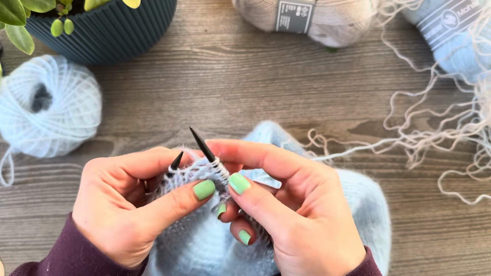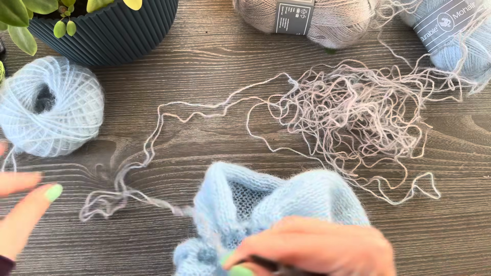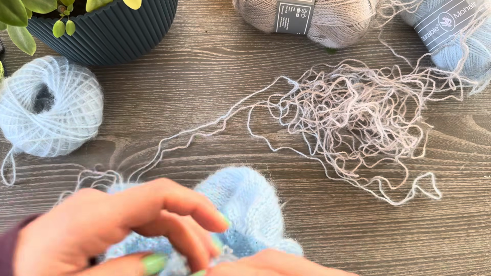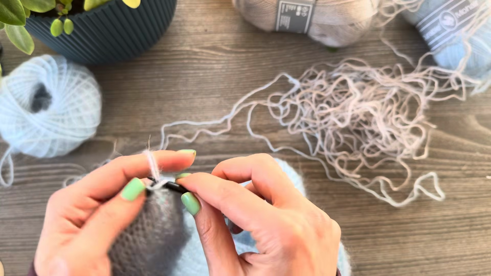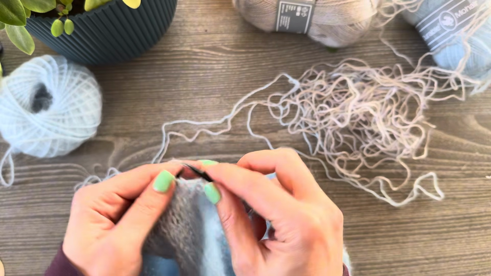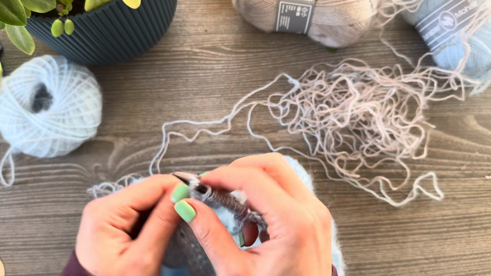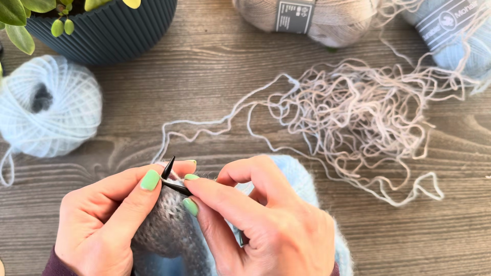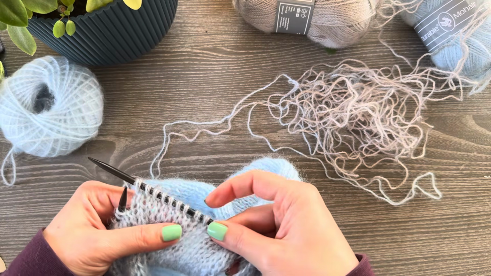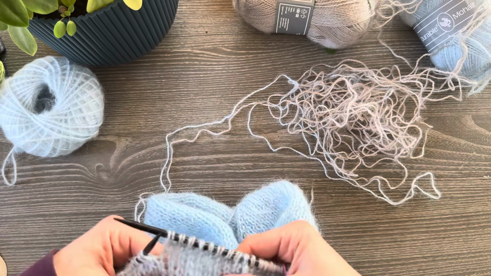After the stripe section, I continued with the dark blue color, and for the dark blue color I worked approximately 25 rows. So we will have 28 in stripes and 25 rows in the dark blue color at the end, and then we will add the ribbing.